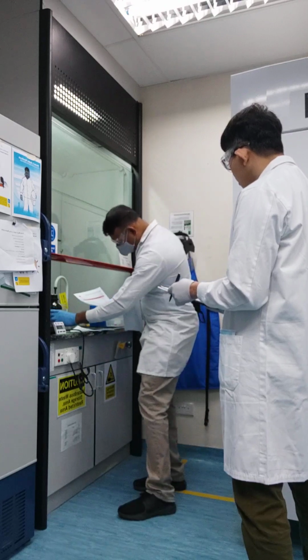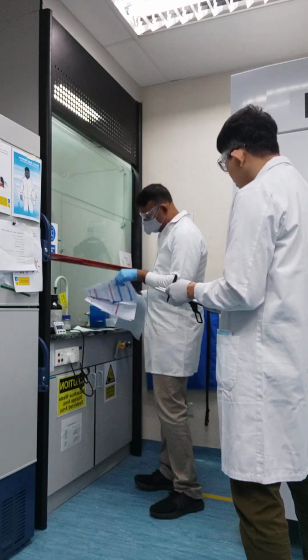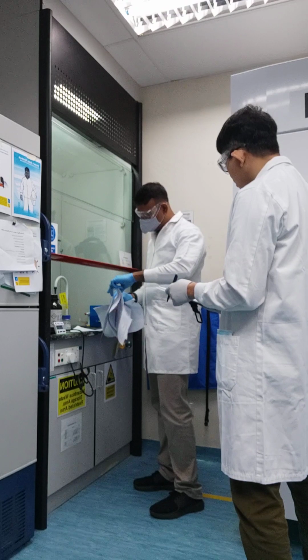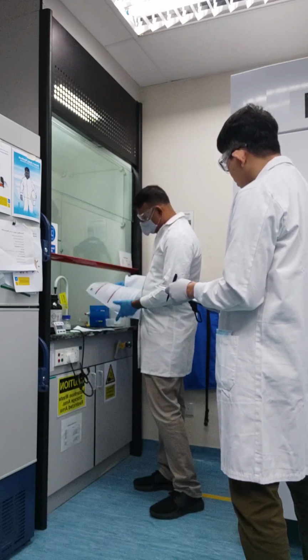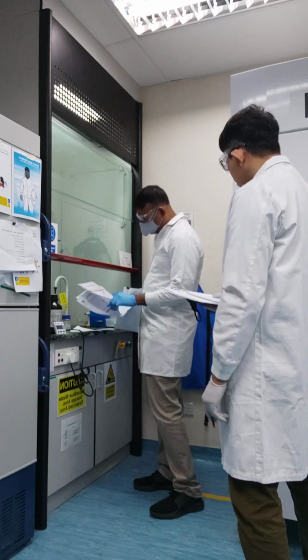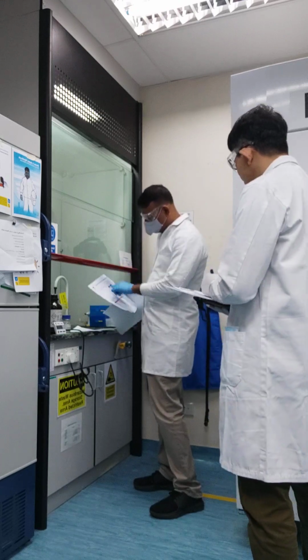For this chemical reagent, we have the safety data sheet, and section 2 gives you the information about the hazards and the personal protective equipment that needs to be worn.